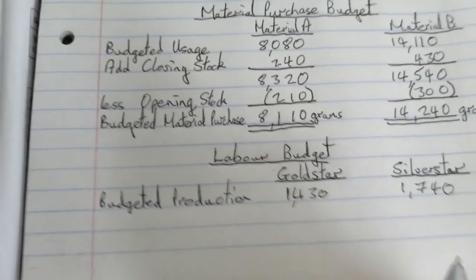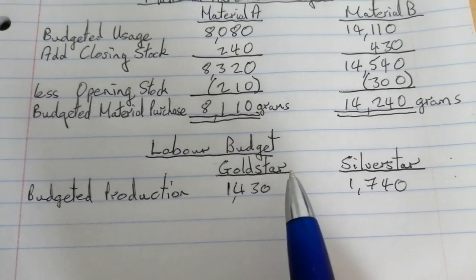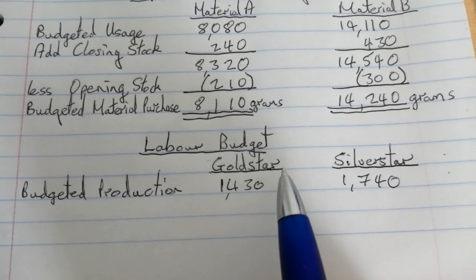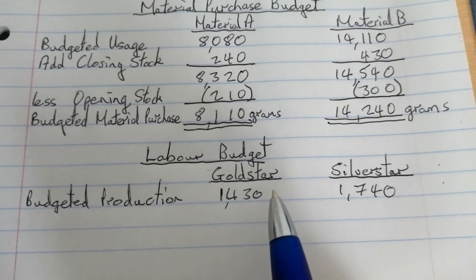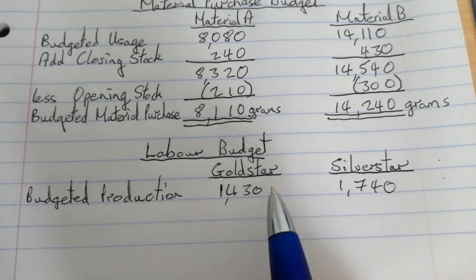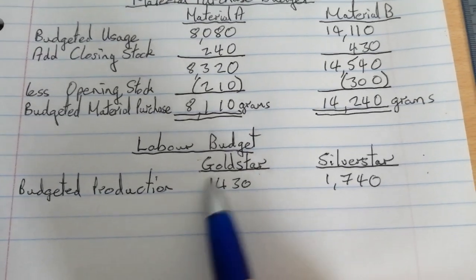Okay, so the next thing is we ordinarily pay people, when we're paying them a wage, per hour. So in order to find out how many hours of wages we are going to be paying, we first need to find out how many hours it's going to take to produce all of these gold stars and all of these silver stars.